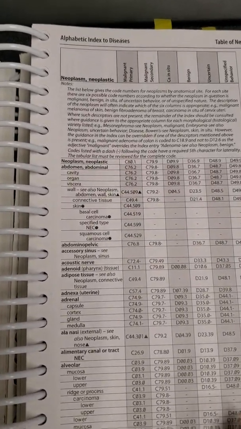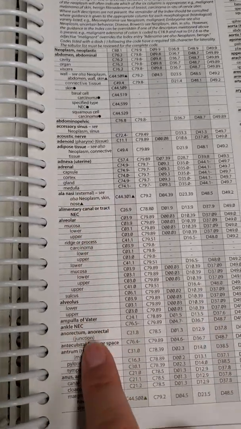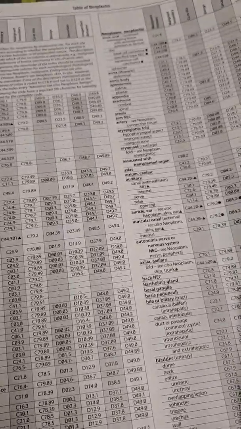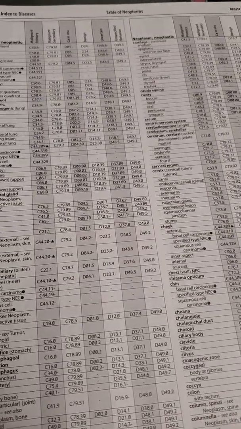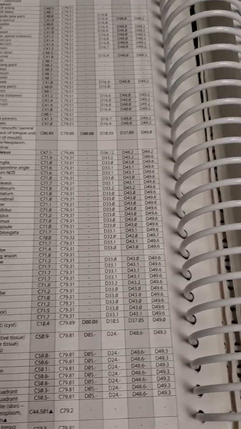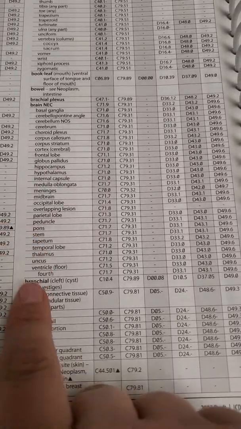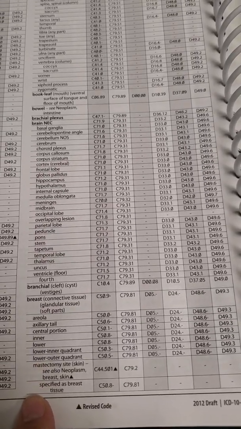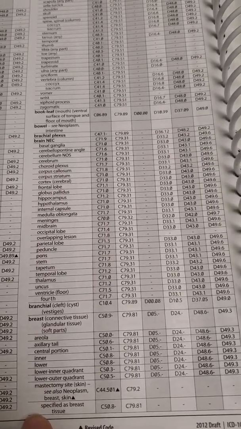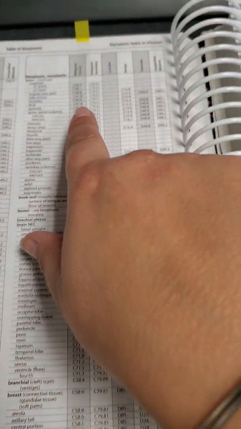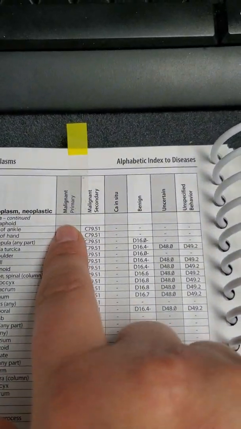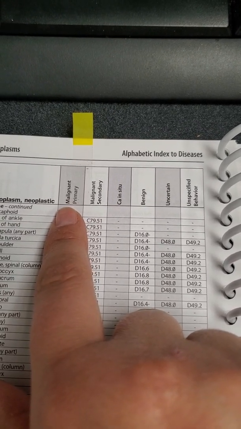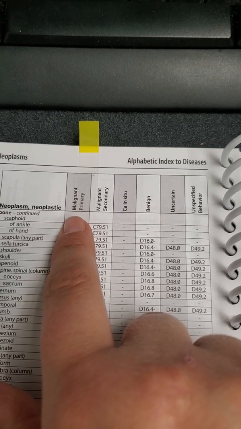See, we have our neoplasm, and it tells you a neoplasm in all the different areas of the body that you can find them. So what we are going to look for is, it stated that the neoplasm was in her breast. So we're going to come down here, and it shows breast here. And it shows all the different areas where we could find a neoplasm. What you notice is there are different columns. So you need to make sure that you are picking the code in the column that the chart note stated.